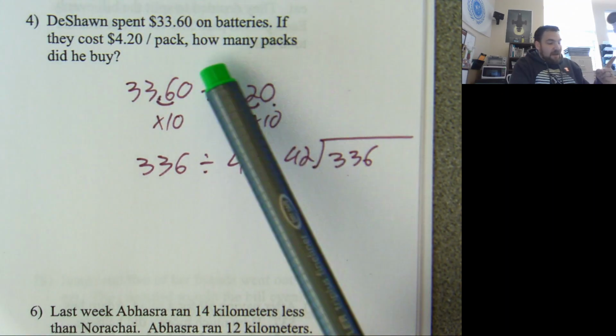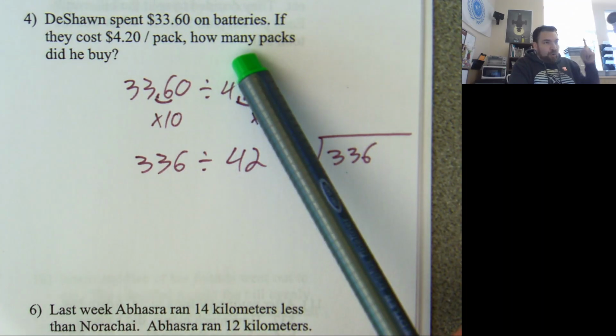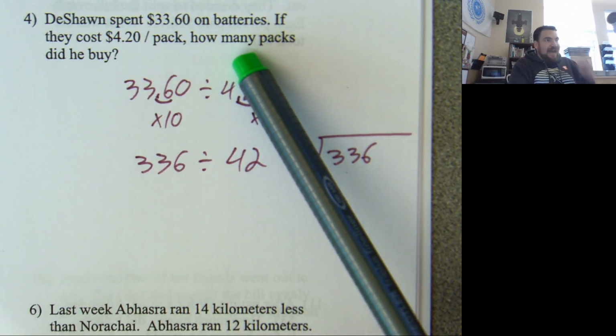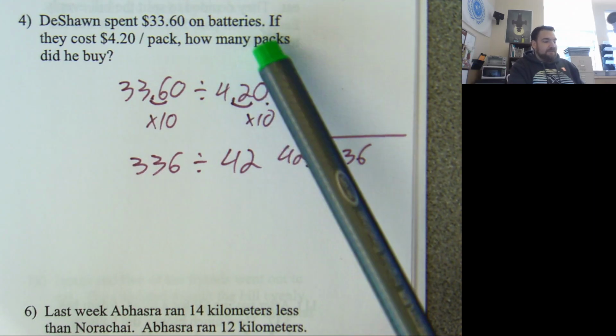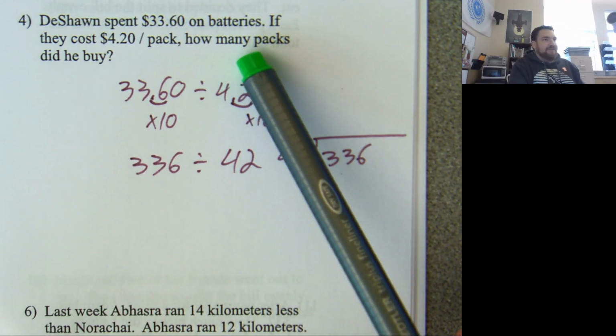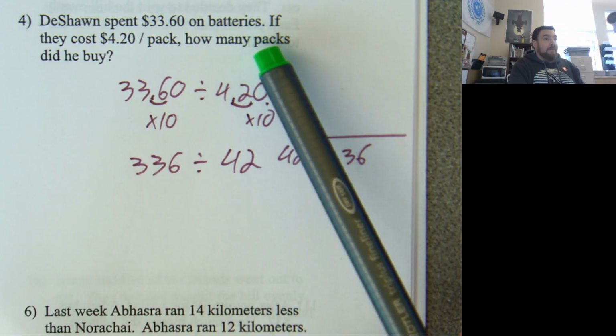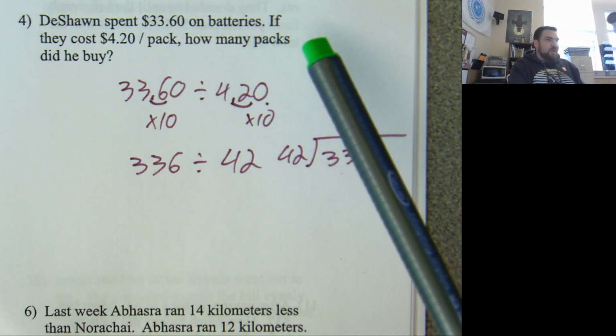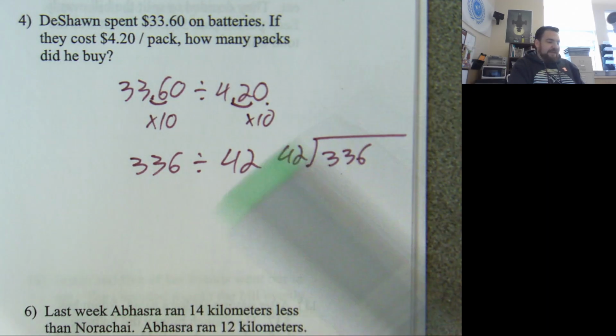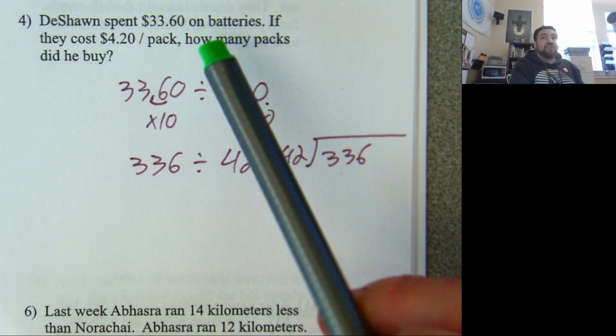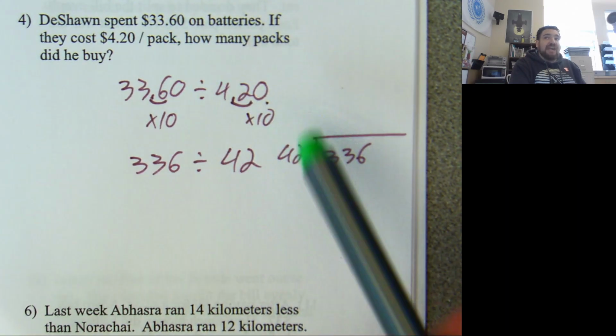The packs have to be a whole number. You have to have a whole number of packs, because you can't buy a partial pack of batteries. Because that means you went to Canadian Tire, ripped open a pack, stole some batteries from another pack, or just left them on the floor, and they don't do that. Canadian Tire doesn't like that. So, this is going to have to be a whole number.